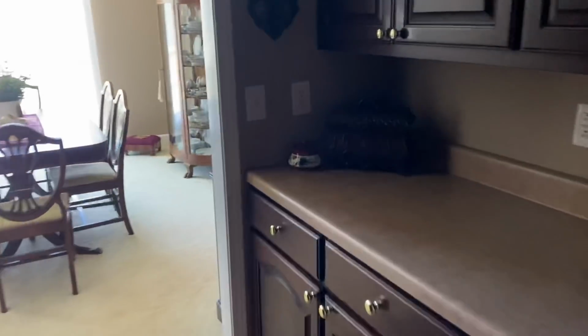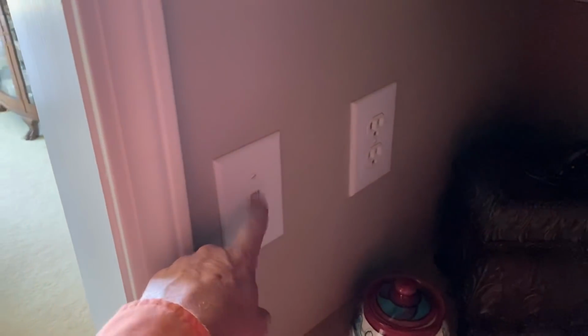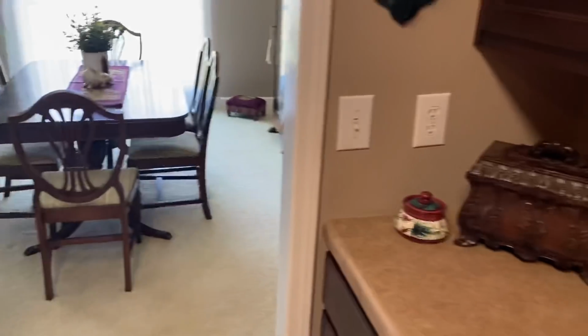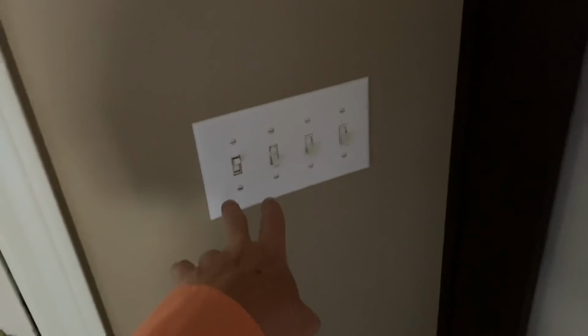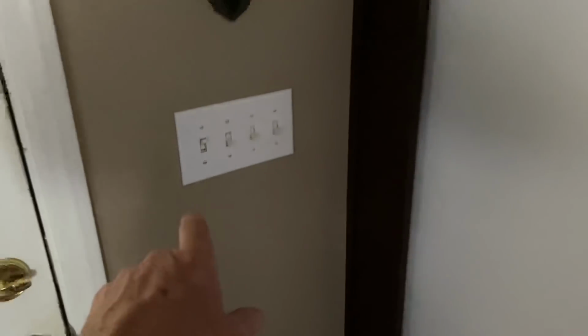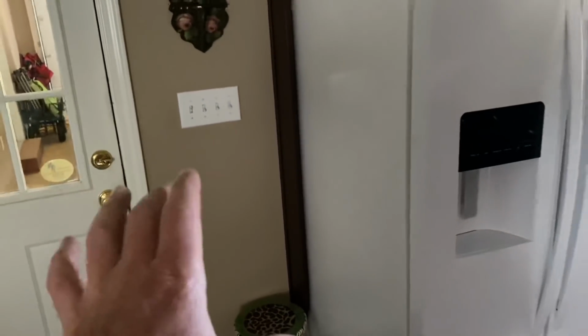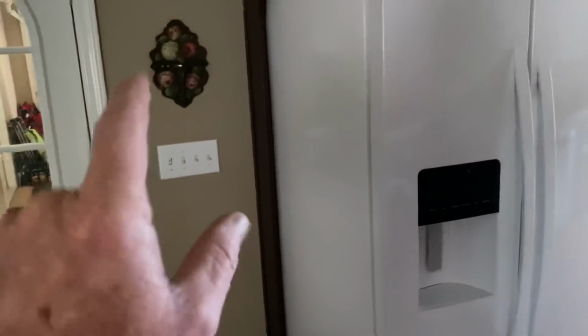Y'all see that light switch? See this one? Okay. See, that one's now down. Alright. Now this one's up. That right there drives Jill bananas, man. She is OCD about light switches. I love it. So the first thing she'll do when she comes in is she will change those light switches back right there. She cannot stand for that one to be up, and I do it all the time.